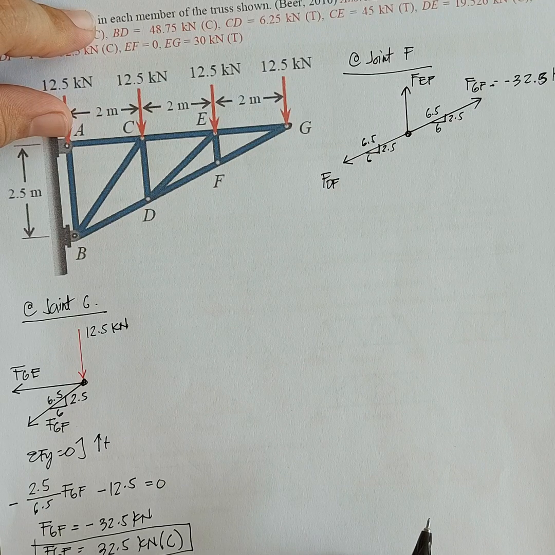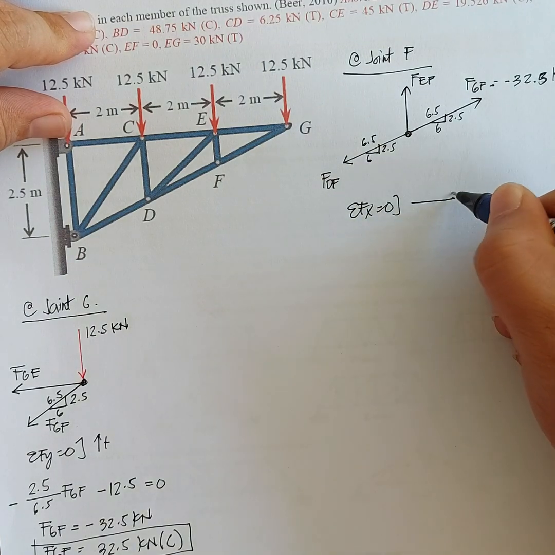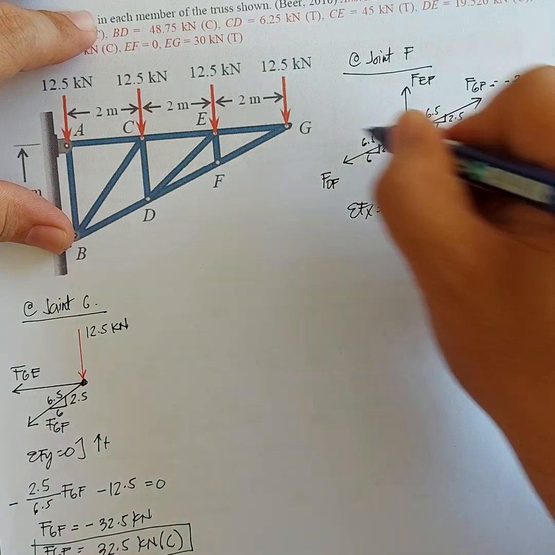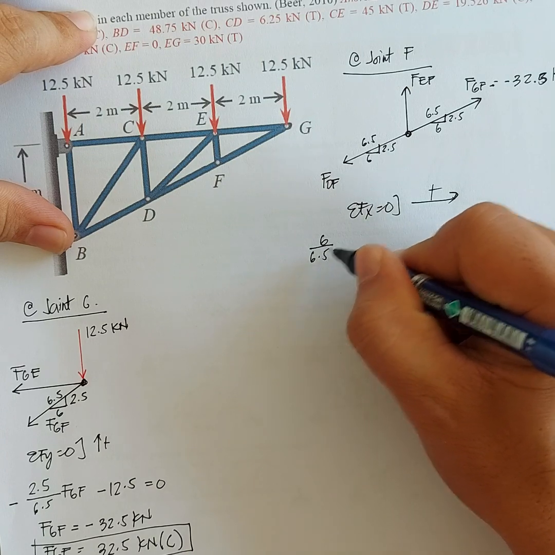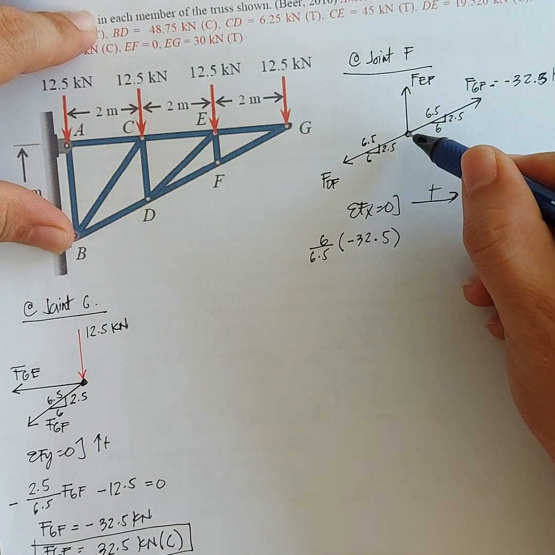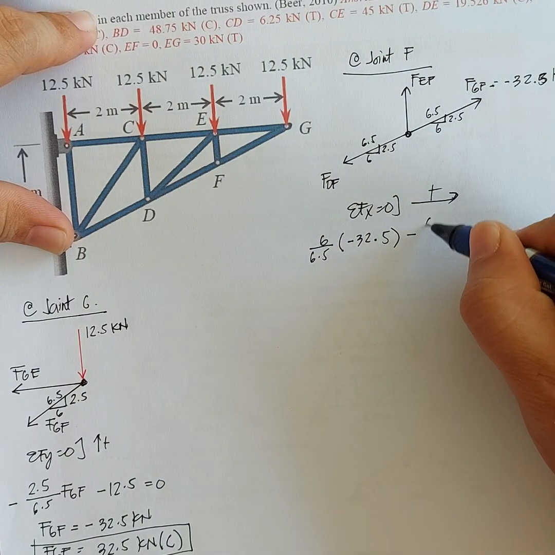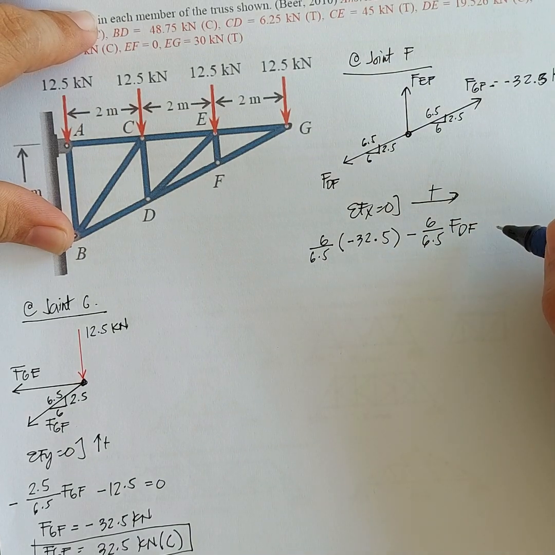Let's summate forces along the x-axis equals 0. Forces to the right, positive. So what are the forces along the x-axis? We have the horizontal component of FGF. It is directed to the right, so positive 6 over 6.5 of FGF, which is negative 32.5 kilonewtons. Directed to the left, so minus the horizontal component of FDF, that is 6 over 6.5 of FDF. And there are no other horizontal forces. So equate this to 0.